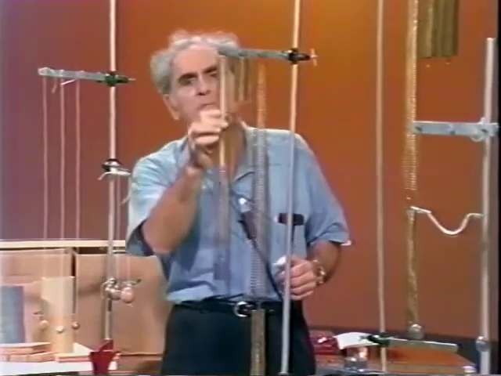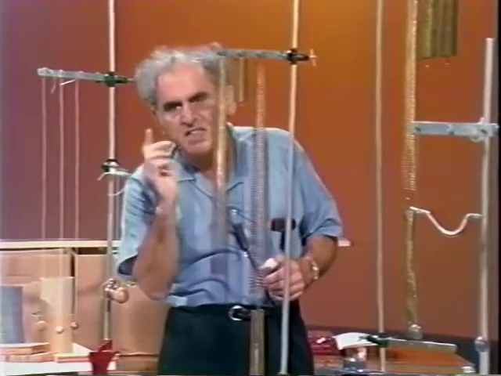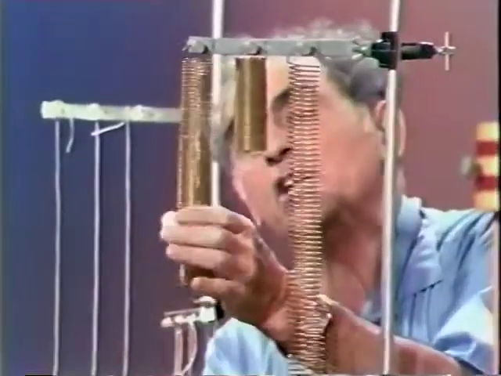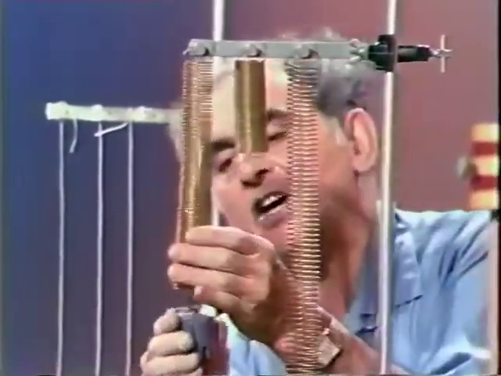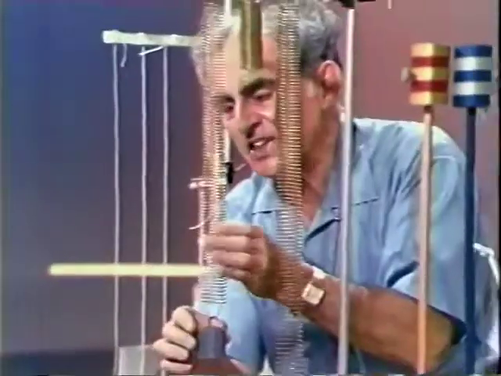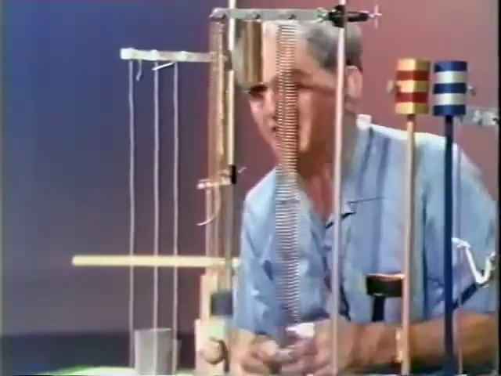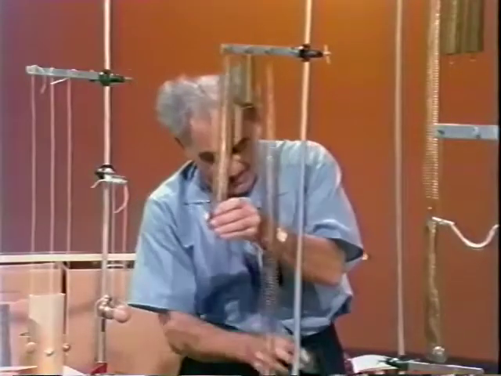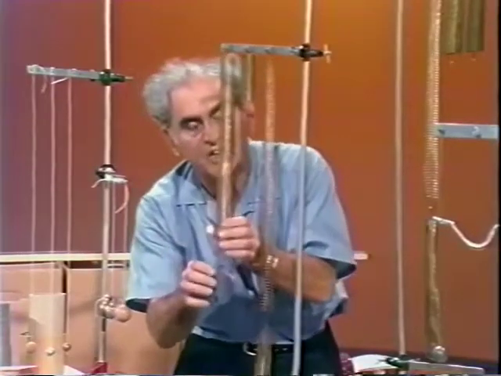Here is a beautiful spring, nicely wound, so long when unloaded. I put a load on it, and I call your attention to the beautiful motion which it executes. That has a certain period in terms of the property of the spring. Now supposing I put a heavier load on it. Watch it.